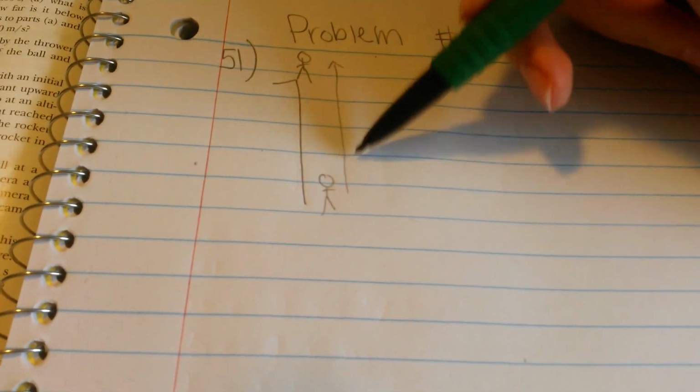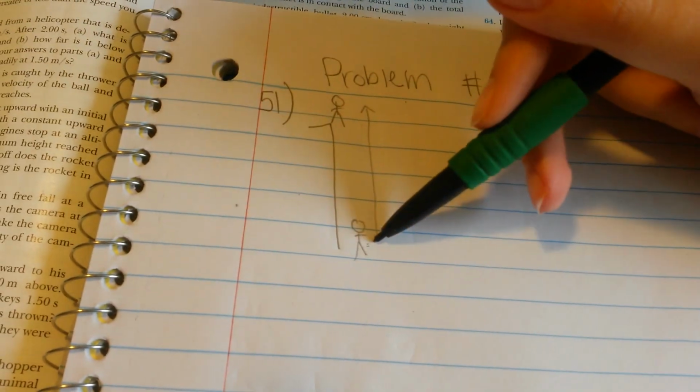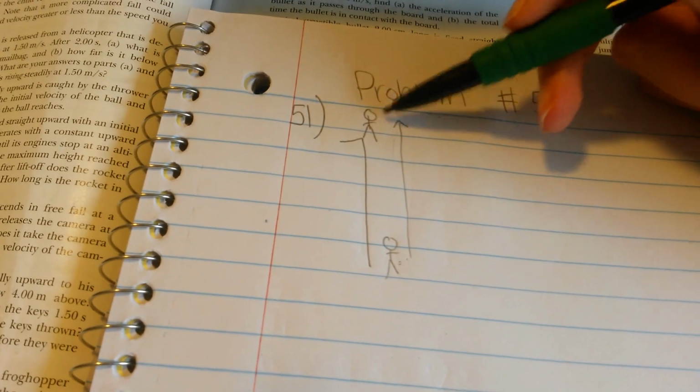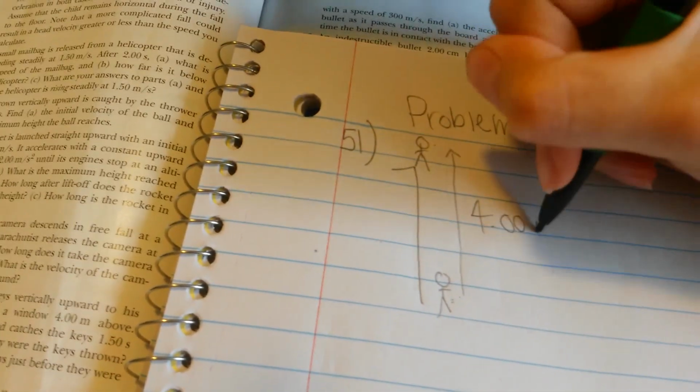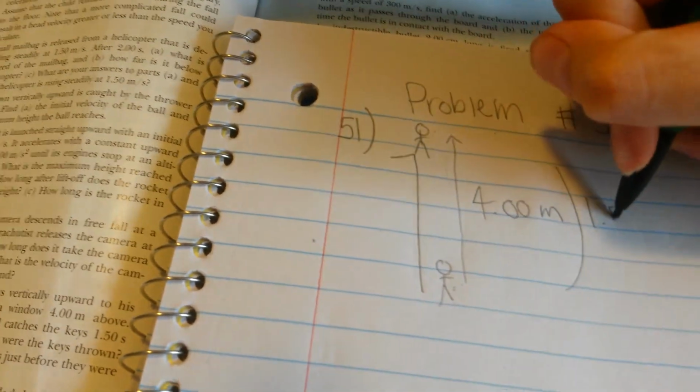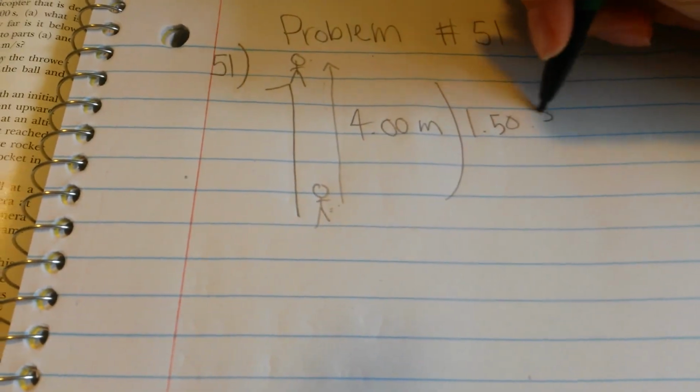So this is the brother that's throwing the keys, and then this is the brother that's catching them. So we know that this is a distance of 4 meters, and it takes 1.5 seconds.